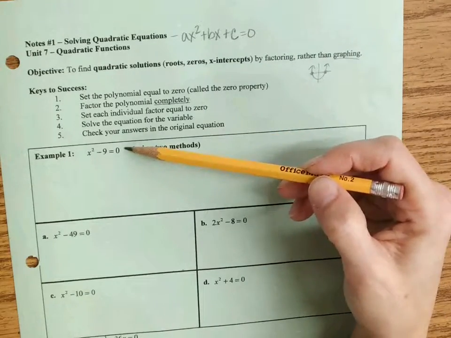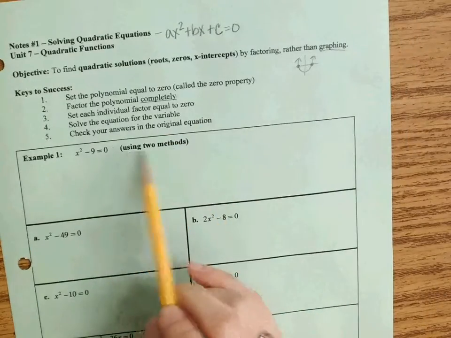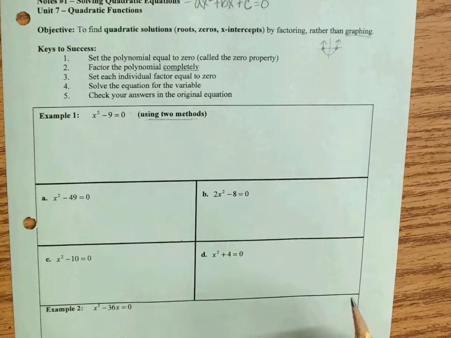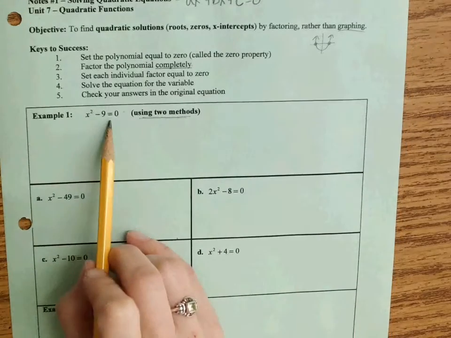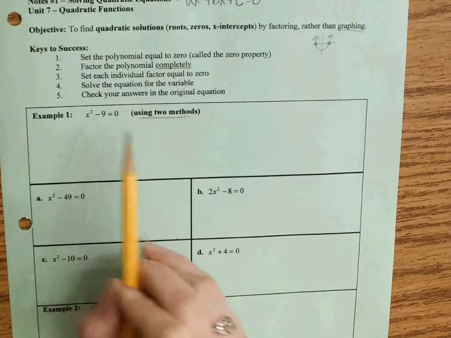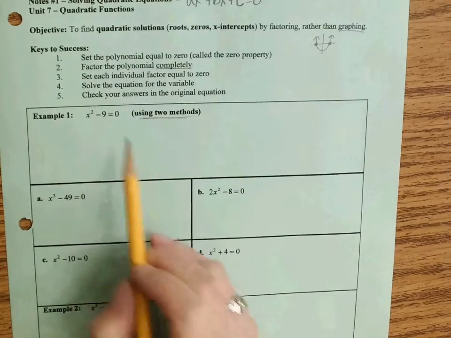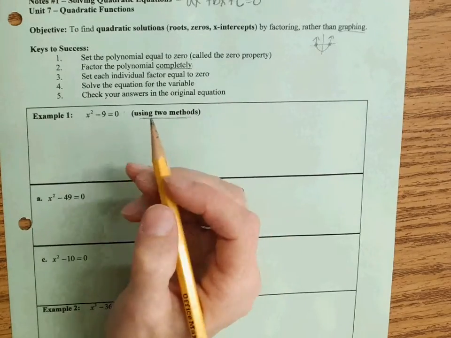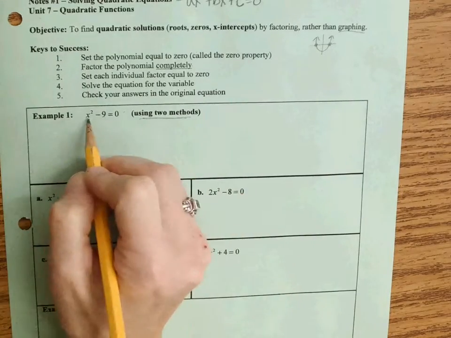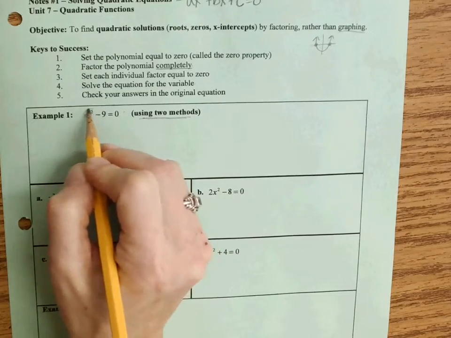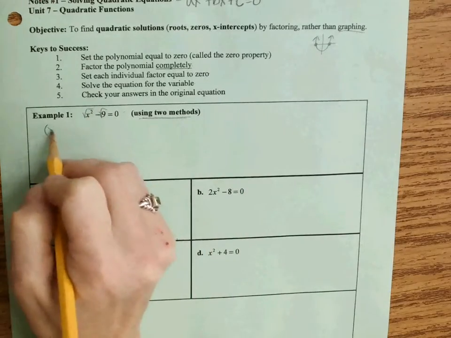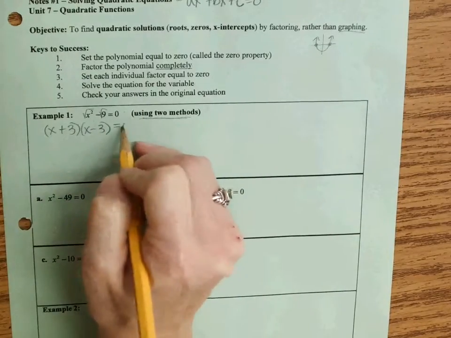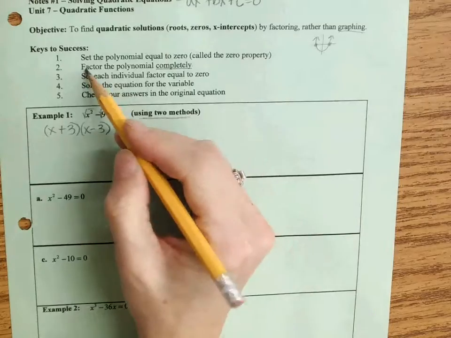So we'll go ahead and start with our first example, and I'm going to show you 2 methods to do this. So first, we're going to make sure it's set equal to 0. It is. And then I'm going to solve this the way that you guys have factored x squared minus 9. The way that you have factored x squared minus 9 is by something called difference of squares, where we find the square root of each term. So that is x plus 3, x minus 3. We're going to drop down equal to 0. Okay, so we just completed step 2.